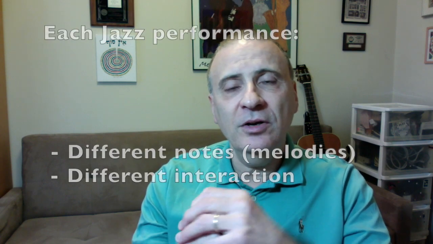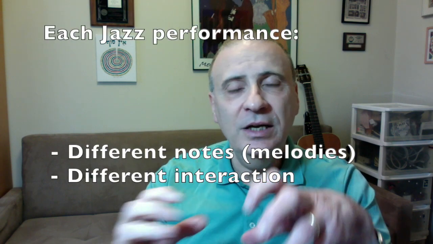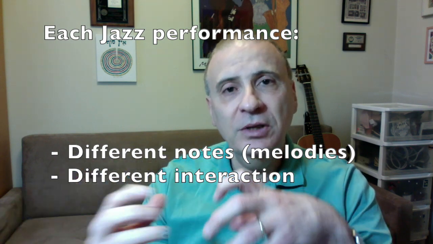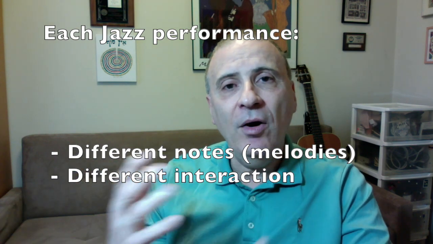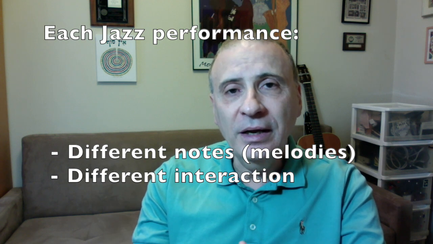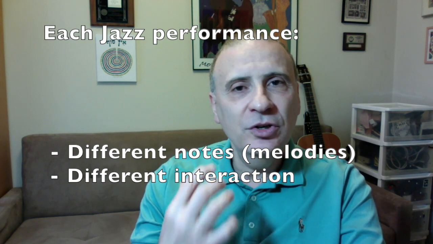Every time they play it, even though some parts of it might be constant, the vast majority, or at least some parts of the form, are going to be improvised, and those are going to be different every time. And they're not just going to be different in terms of the notes that each soloist plays, they're also going to be different in terms of the interaction between the group members and how all of those things come together to a performance.